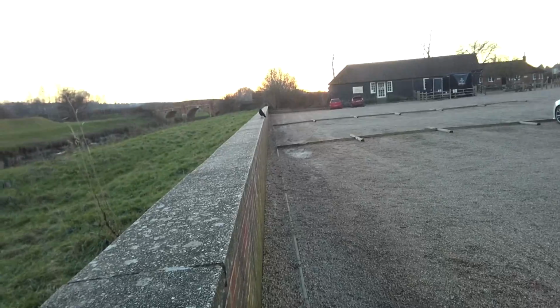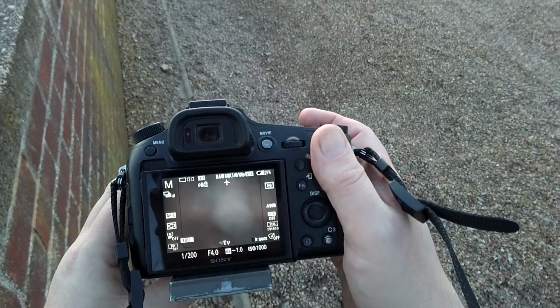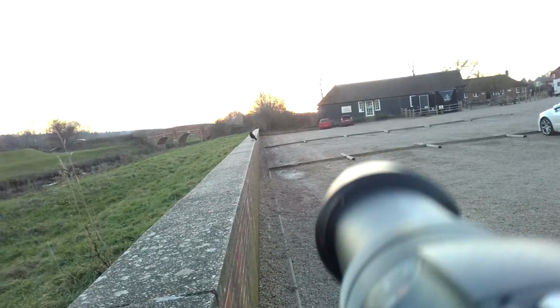So we've got a crow down there. And I'm at ISO 1000, 1/200th of a second, f4. So let's try this out. And crows aren't exactly the easiest thing to photograph because they're so dark anyway.